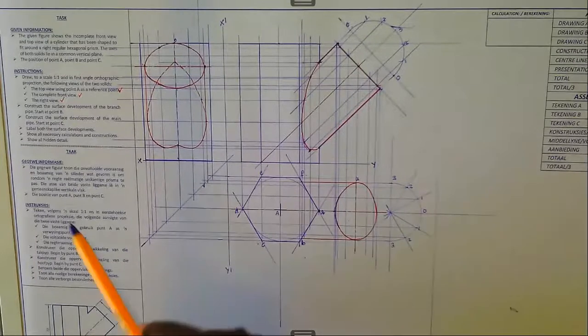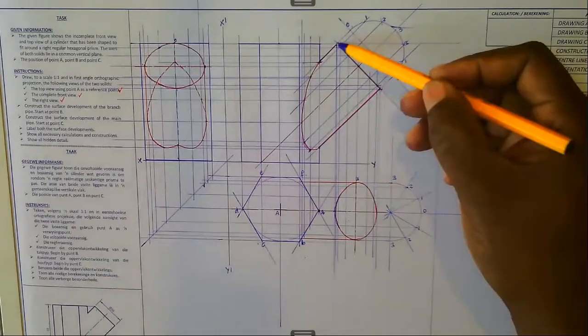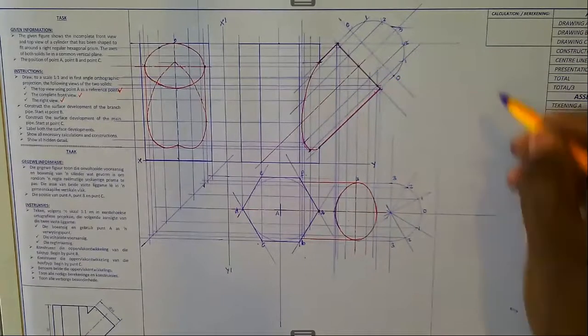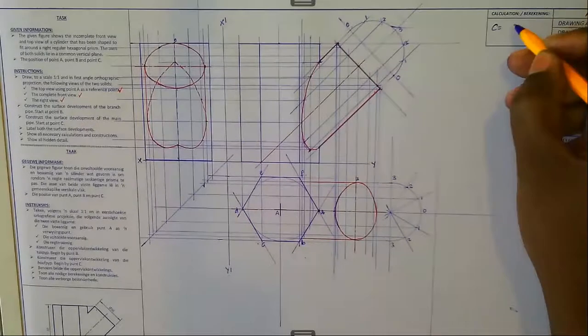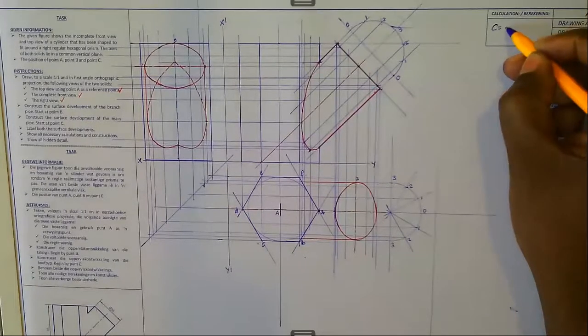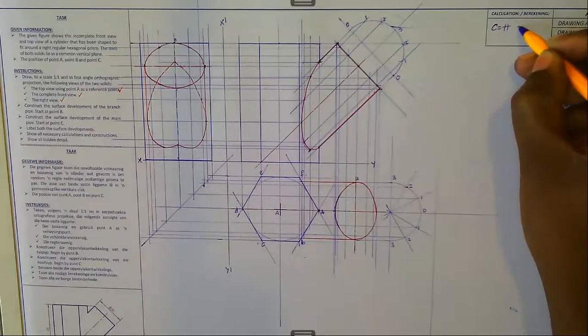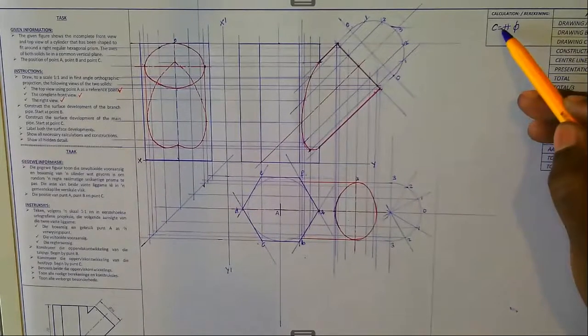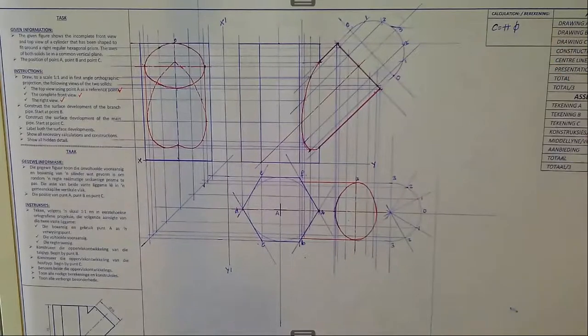Right. So from here to there, we need to unroll this part, which is the development of the cylinder. First of all, let's calculate the circumference. Circumference is pi times diameter. What is the diameter? Diameter is 36. So we are going to say 36 multiplied by pi.